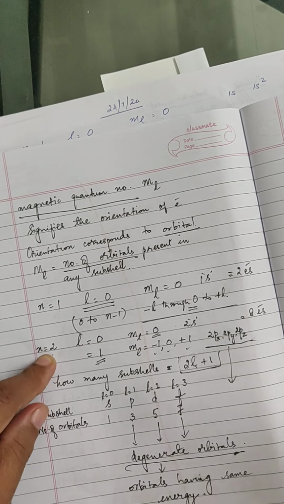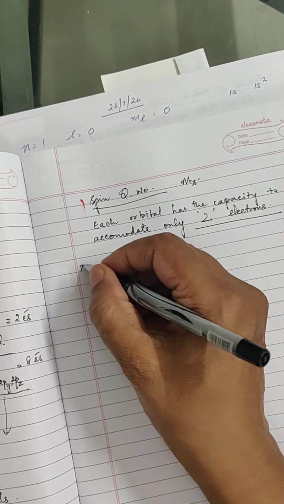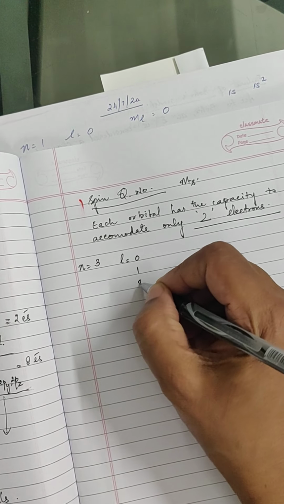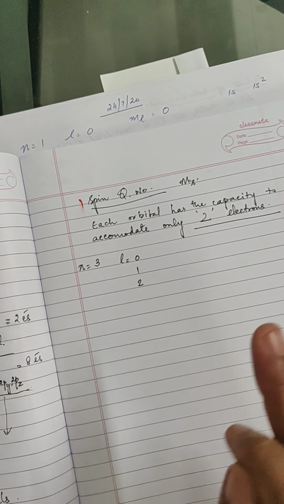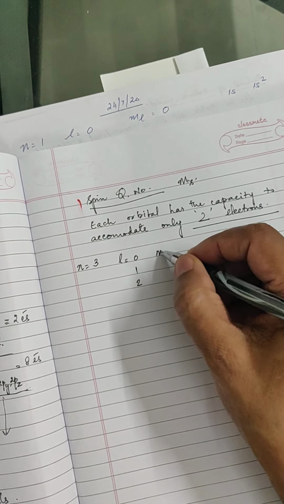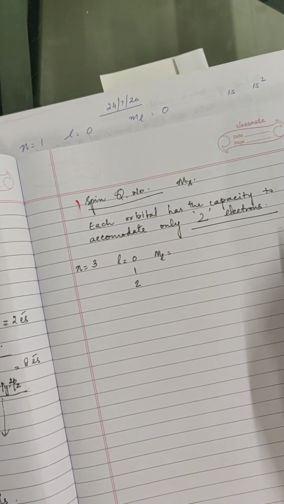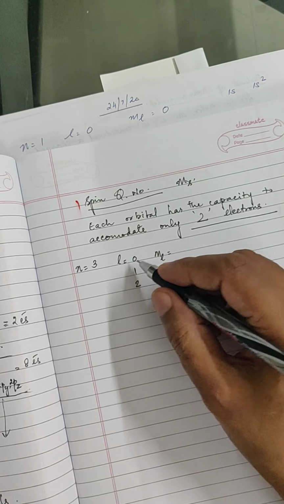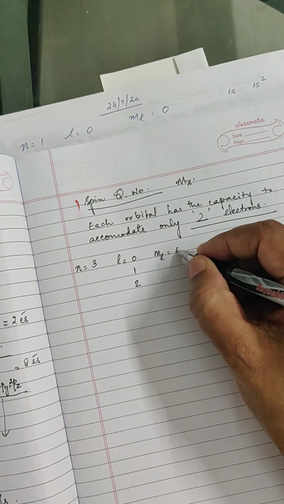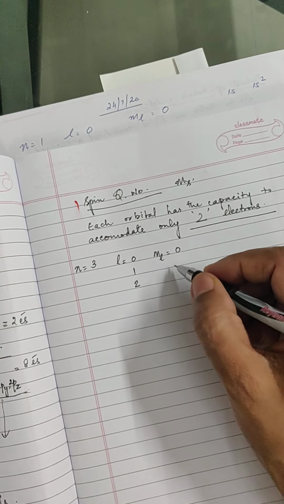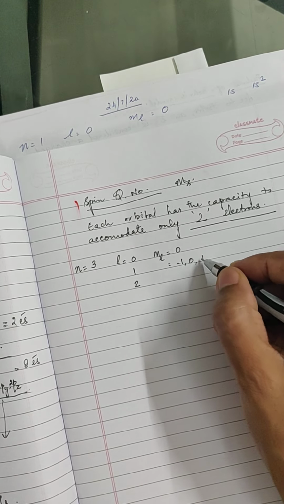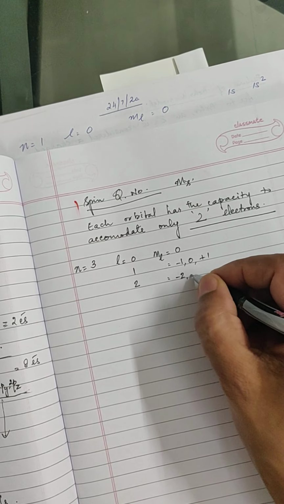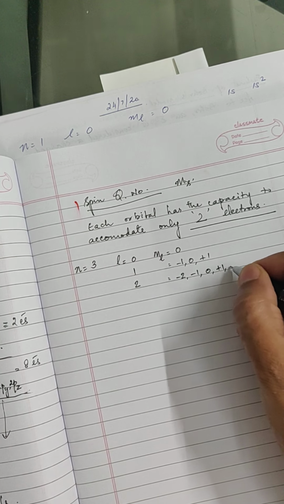And if you go towards the next, that is n is equal to 3, then n is equal to 3 means l is equal to 0, 1, 2, because it ranges between 0 to n minus 1. Then what is your ml? ml says that it is minus l to plus l. Each and every value you have to count like that. If it is 0, minus 0 or plus 0, it is only 1, that is 0. Then corresponding to 1, it will be minus 1, 0, plus 1, that is minus l to plus l. Now when you come to 2, it is minus 2, minus 1, 0, plus 1, plus 2.